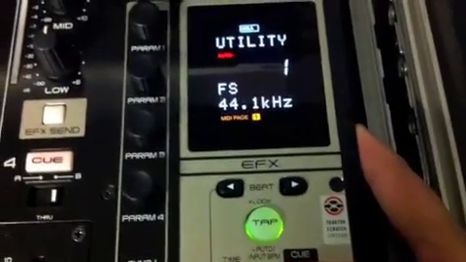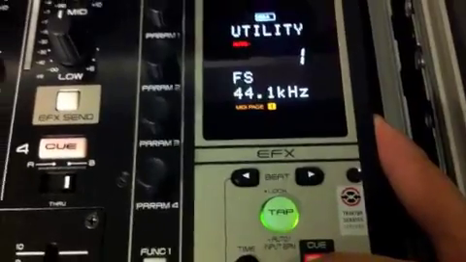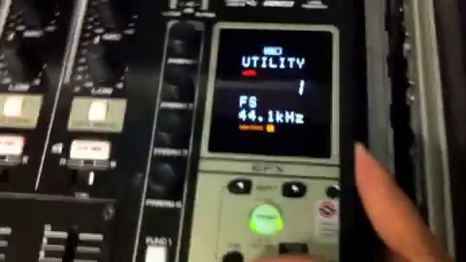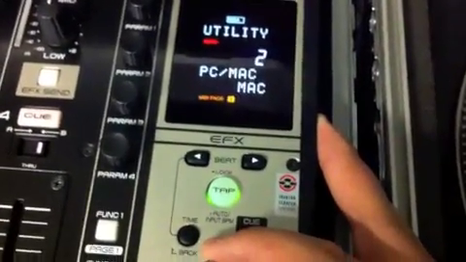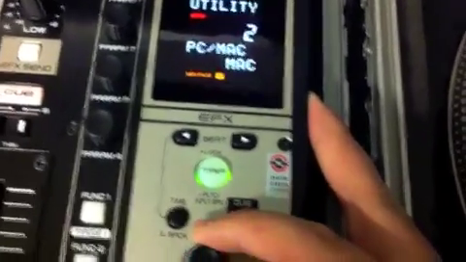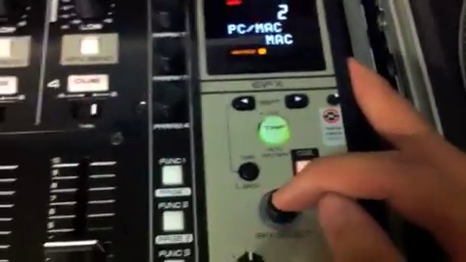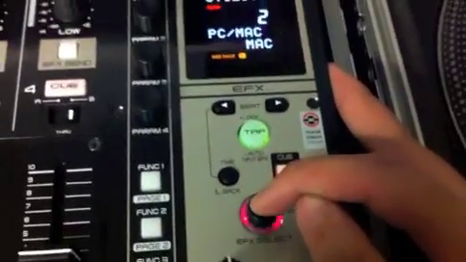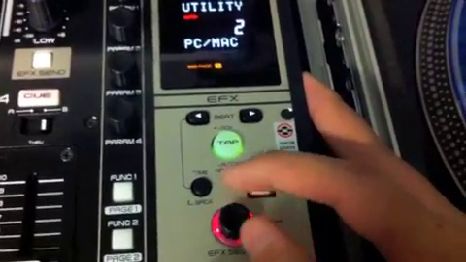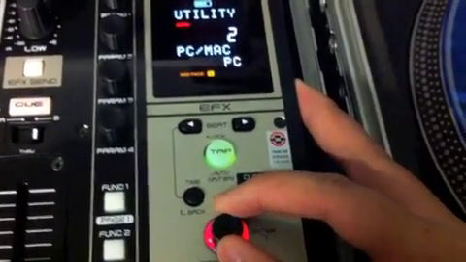The first option is frequencies. That's the frequency, but that's for the sound card, and that's a different video. The next one is PC and Mac. This is what you want. What you do is you click down on the wheel and you select and then you scroll to what you want.